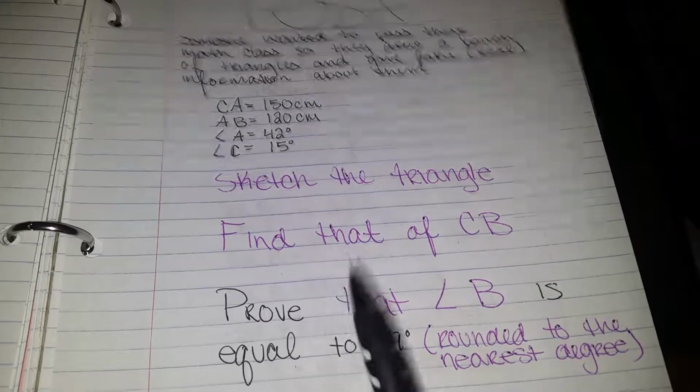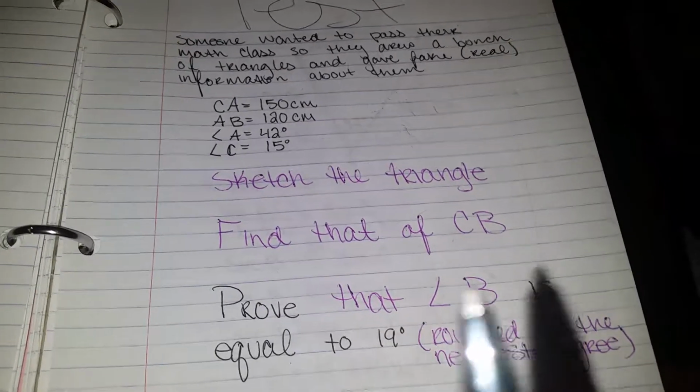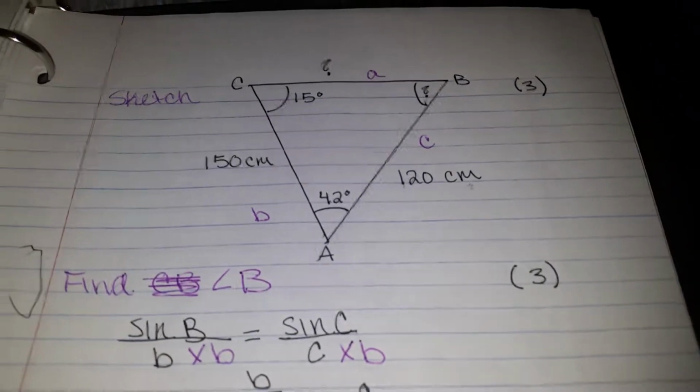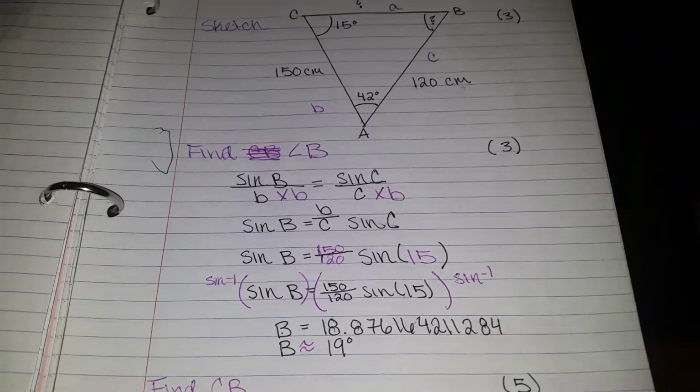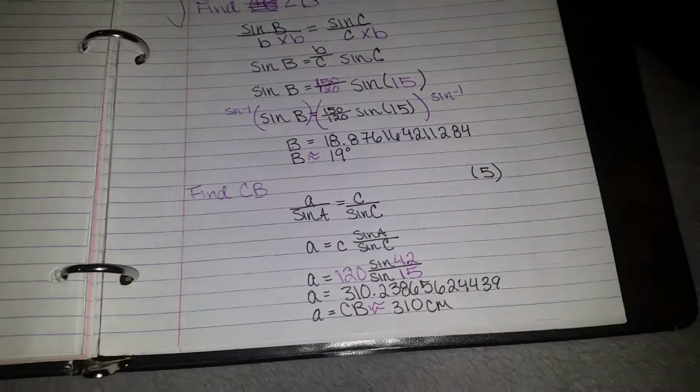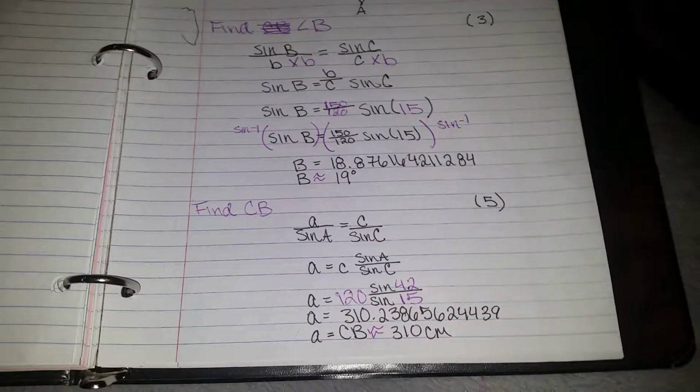This says prove, yeah, there's some typos in this. You're most likely going to get it right. Just pause the video right now if you don't want to see the answers. But otherwise, here are the answers. That is the sketch of the drawing. That is how you find angle B of the drawing. And that is how you find measure CB of the drawing.